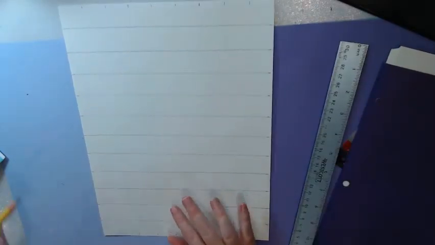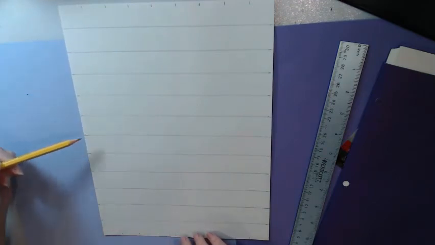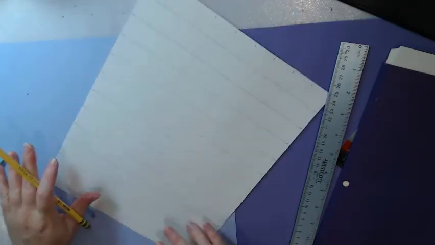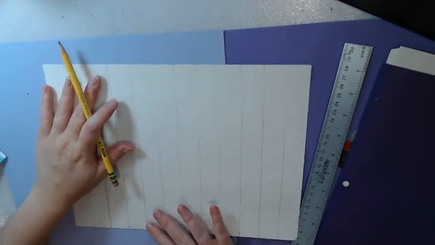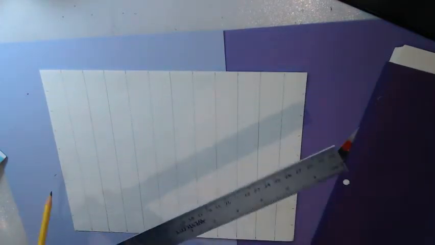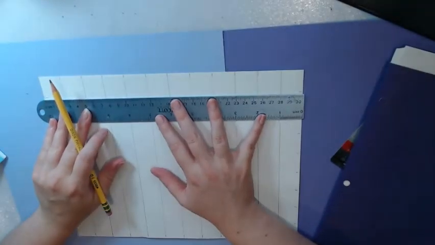You should have 1, 2, 3, 4, 5, 6, 7, 8, 9, 10, 11 lines that you've just drawn, which leaves 12 spaces. I personally like to turn my paper off to the side so that it's easier for me to draw straight across when I'm doing this side.